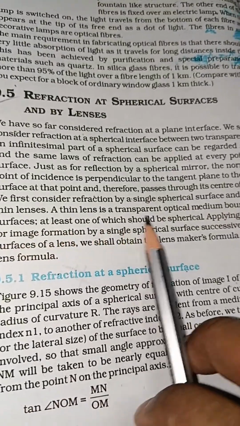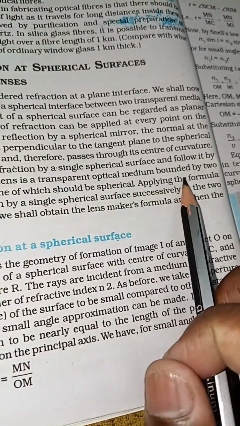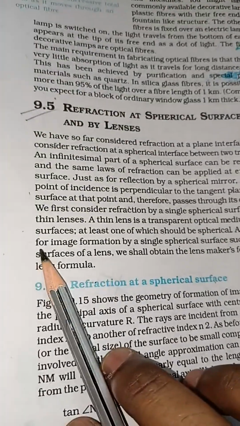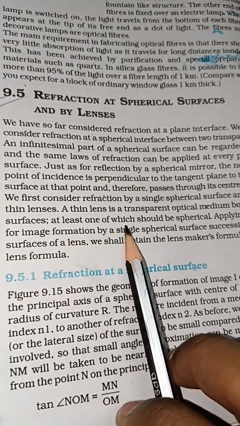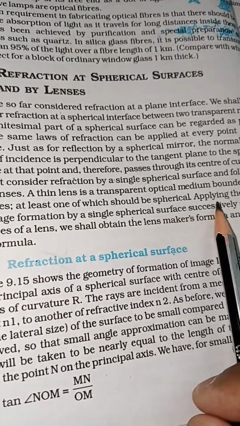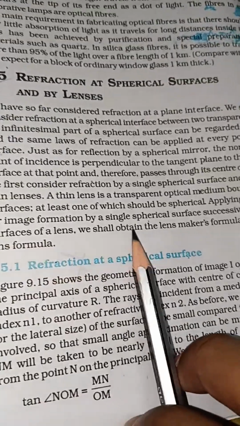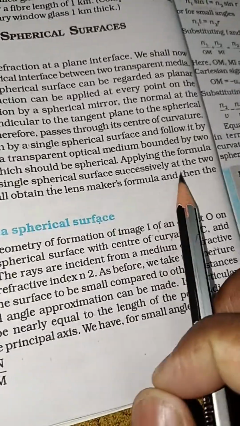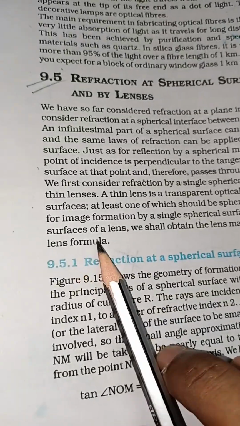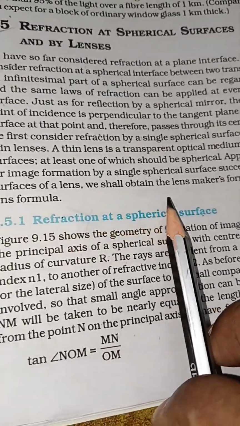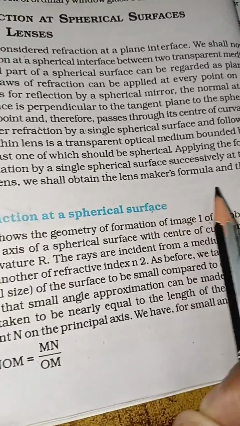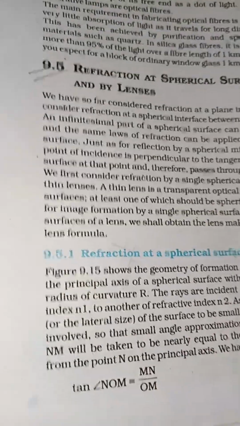A thin lens is a transparent optical medium bounded by two surfaces, at least one of which should be spherical. Applying the formula for image formation by a single spherical surface successively at the two surfaces of a lens, we shall obtain the lens maker's formula and then the lens formula.